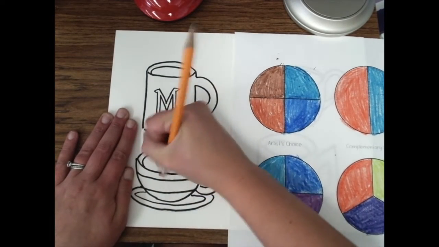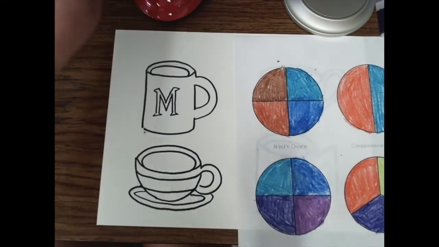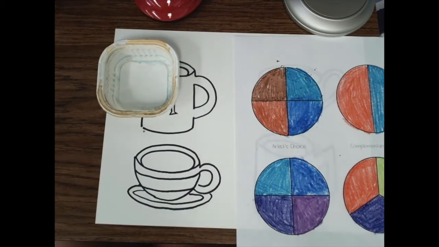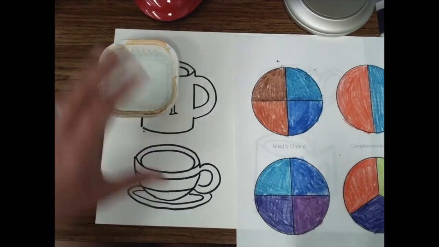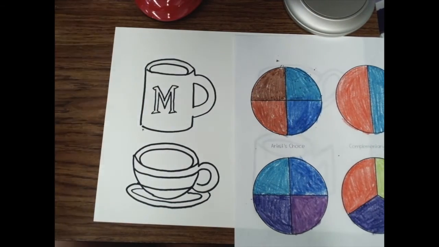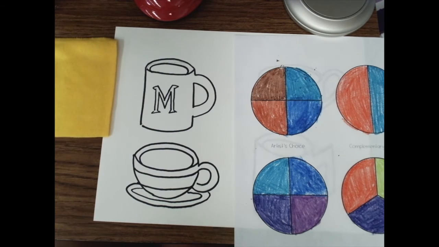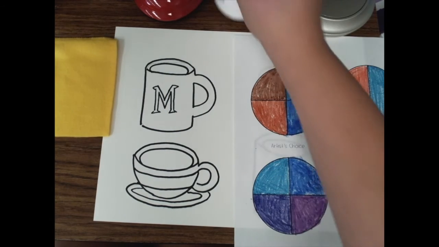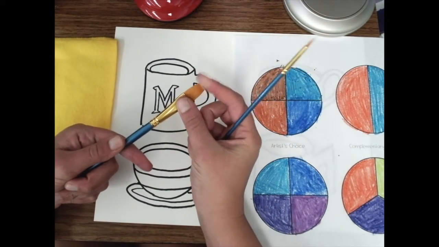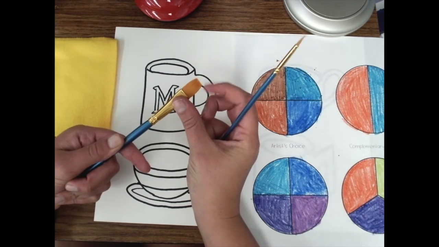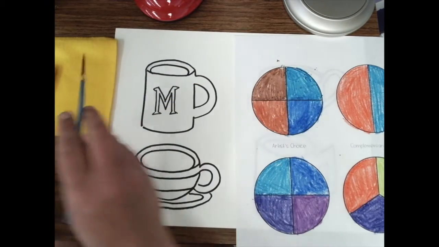So if I'm ever going to use watercolors, I need a few supplies. The first thing I'm going to need is a cup for water, and I'm going to need a towel to dry off my paintbrush so I can clean it between colors, and I'm only going to pick 2 paintbrushes for this project. I have a thicker paintbrush that has a flat edge for precision, and I have a little tiny paintbrush that's going to be for getting the details.